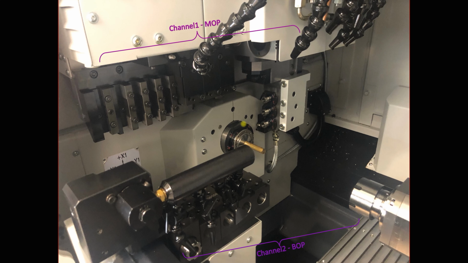We often will use as synonym for channel 1 main operation, and by analogy back operation as synonym to channel 2.